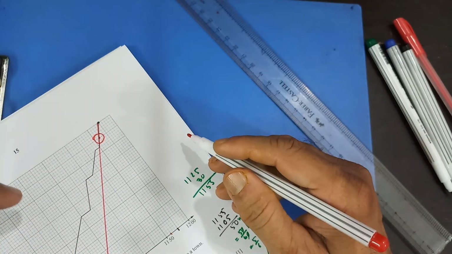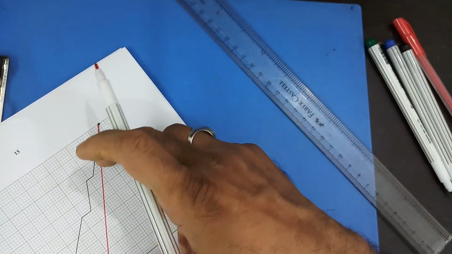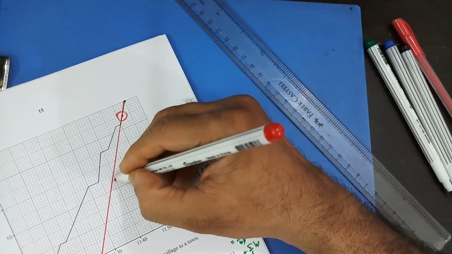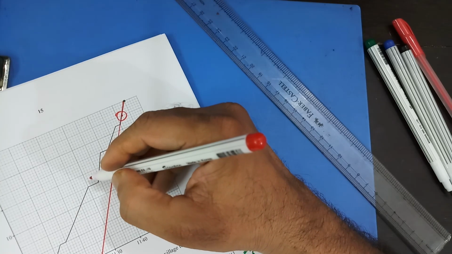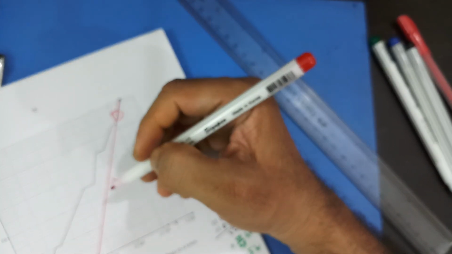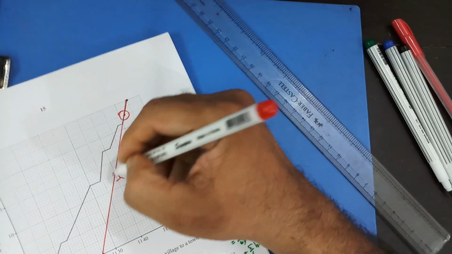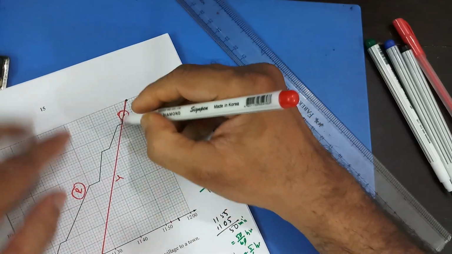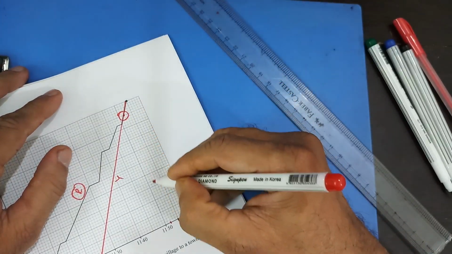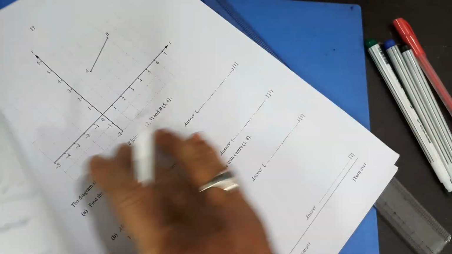Okay, this one was the yellow bus, and that one was, what is this bus? It didn't say what kind of bus. Oh, red bus. Okay, I did it the other way, red bus. Okay, they intersect at this time, 11:52. Okay, so this one is done.